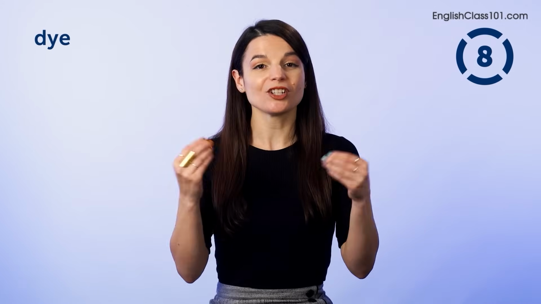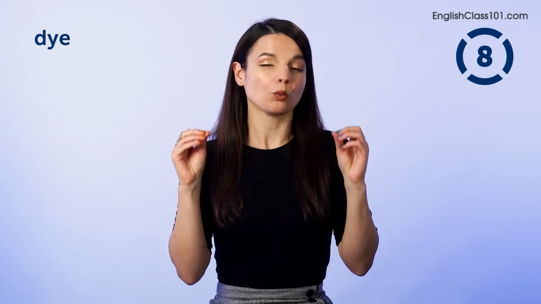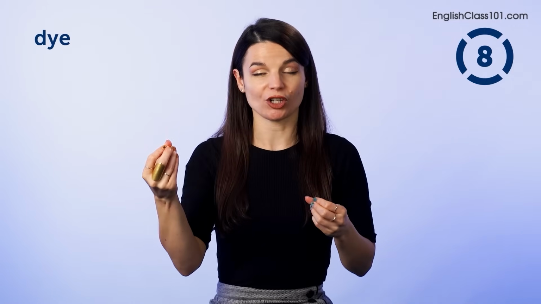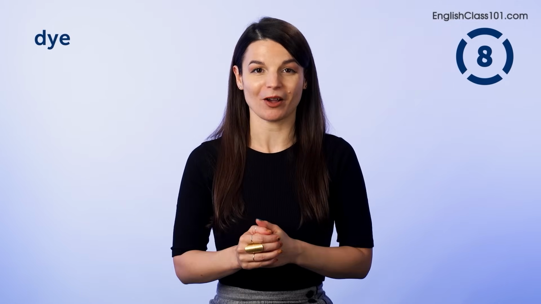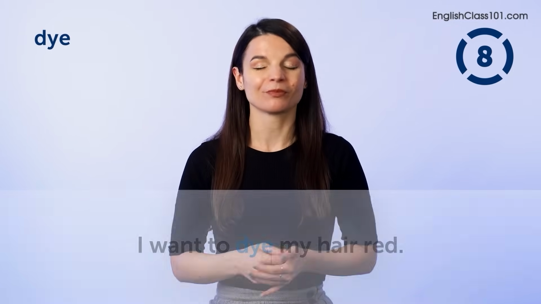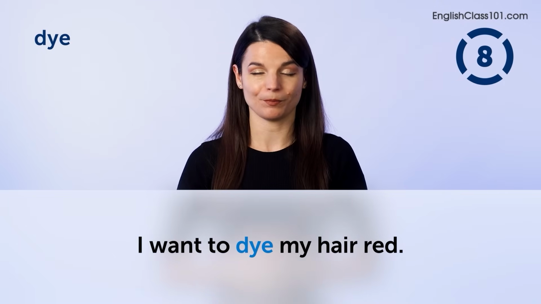Dye. The verb to dye refers to changing the color of something. We usually use dye when we talk about fabrics and when we talk about our hair color. So when you talk about wanting to change your hair color or maybe even using something to change the color of a shirt, for example, you can use the word dye to talk about that. Here's an example. I want to dye my hair red.